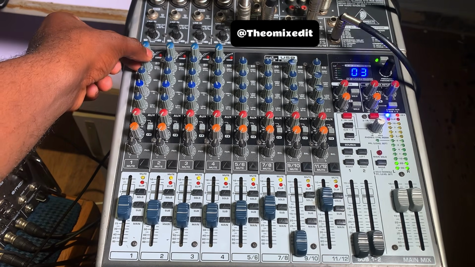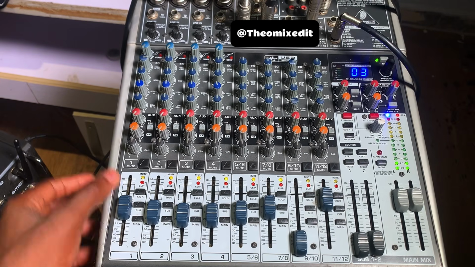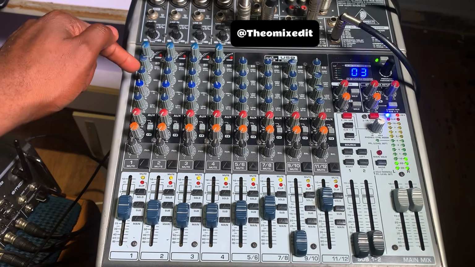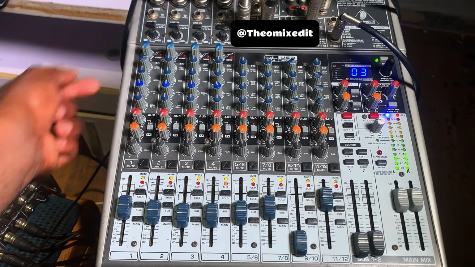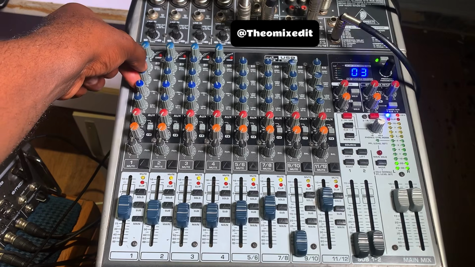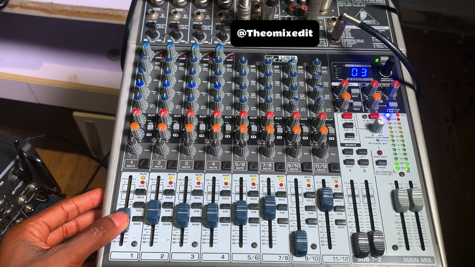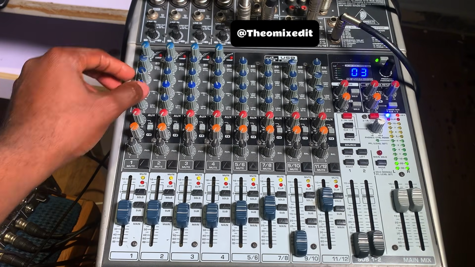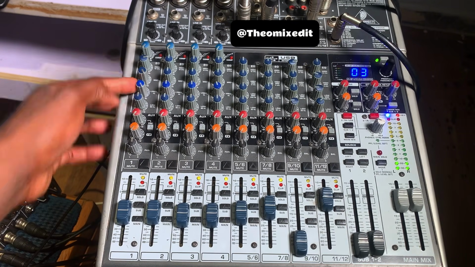Then for the mid, like I said in my previous video, if you know how to make use of these two buttons, trust me, you'll be able to achieve a lot with your EQ. So I always boost the mid to the last, and then I swipe through to look for what I want and what I don't want. Can you hear that?